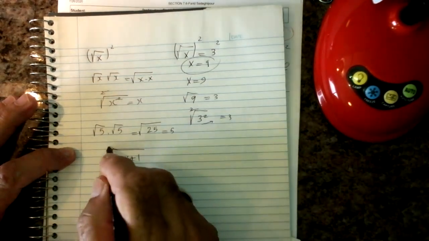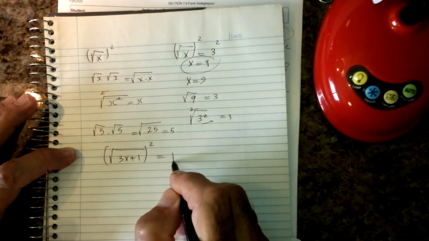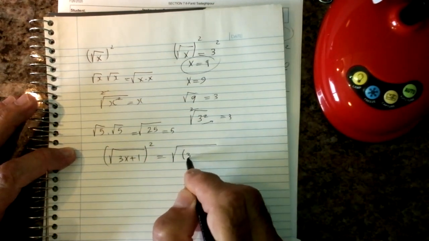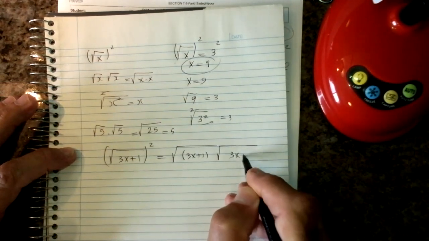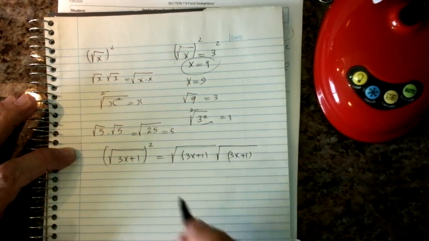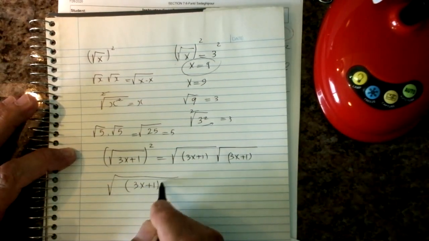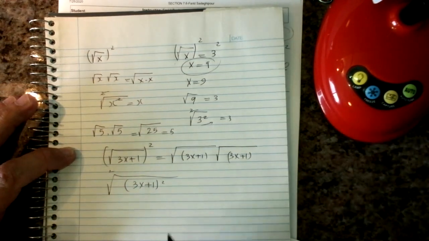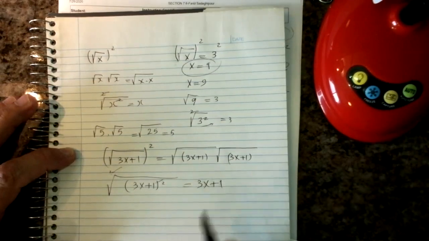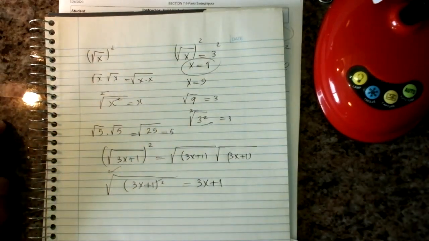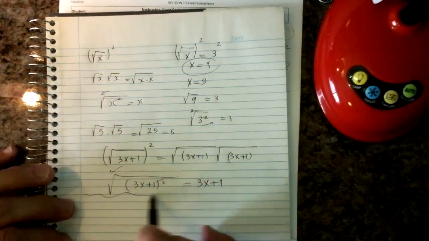If I take this and raise it to the power of 2, that means you take 2 radicals and multiply, and you get 3x plus 1. So it doesn't matter what you have under the radical. When you raise it to power of 2, radical is removed.